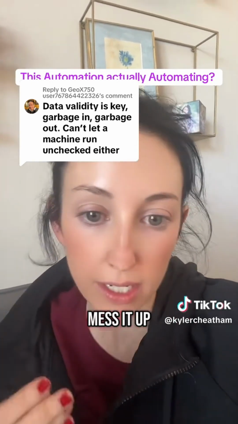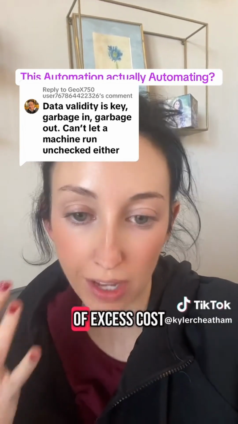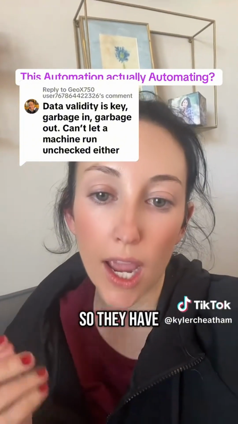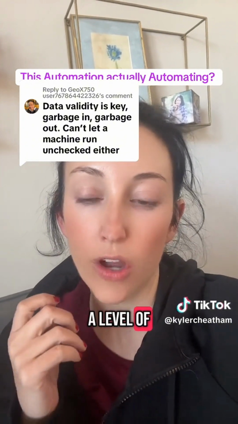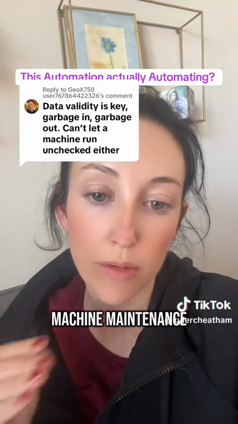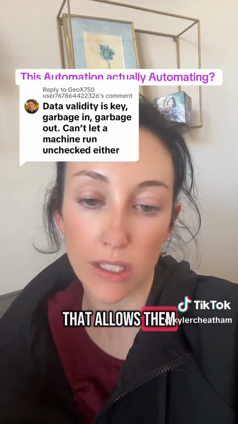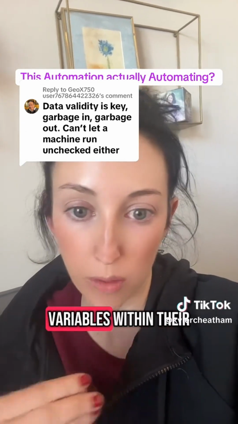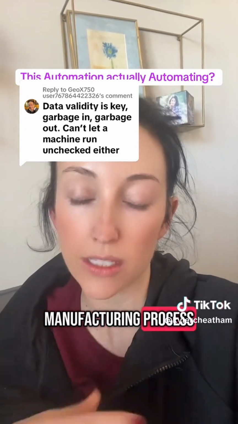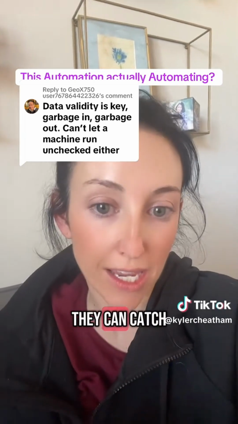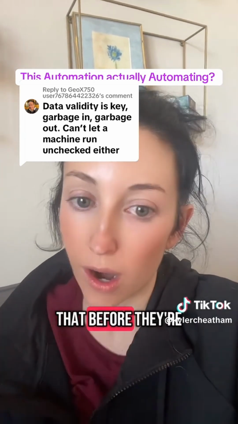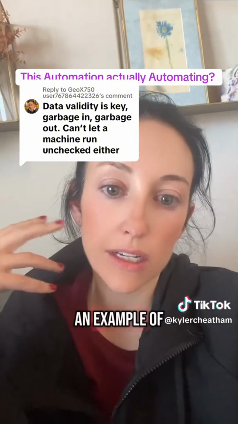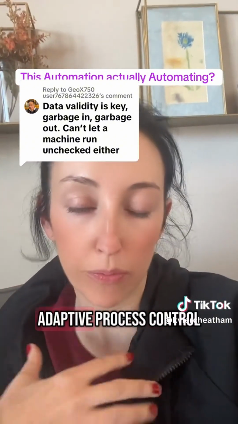Thus, if you mess it up, you're going to have a lot of excess cost when it comes to raw goods. So they have a level of predictive analytics and machine maintenance that allows them to see any sort of variables within their manufacturing process. So the goal is they can catch that before they're wasting any of these raw materials. So this is an example of adaptive process control.